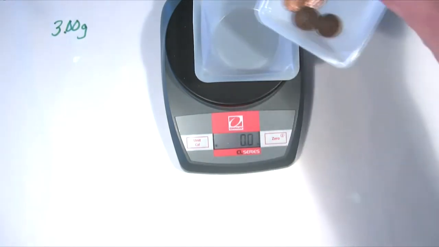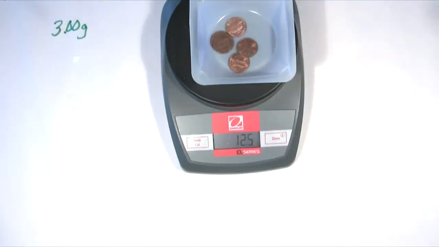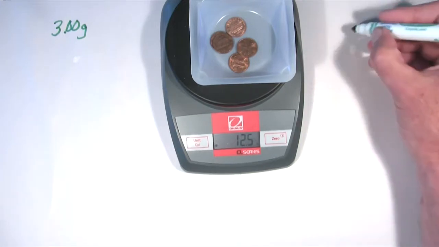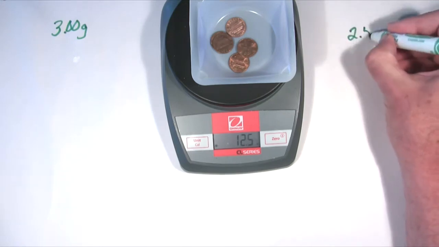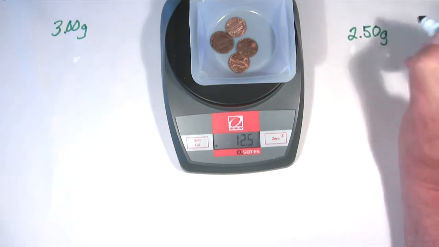Let's take a look at these 5 here. They've got a mass of 12.5 grams. That means if we divide it by 5, that gives us an average mass of 2.50 grams per penny.